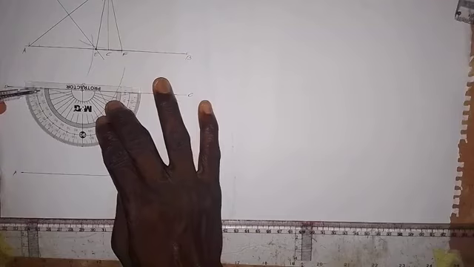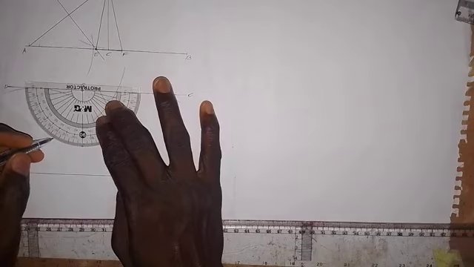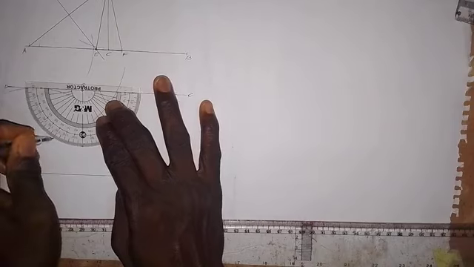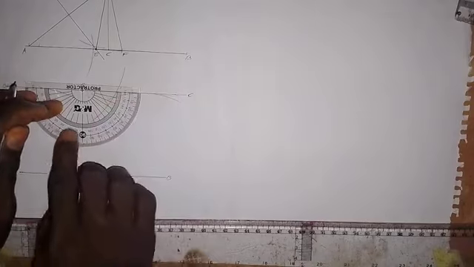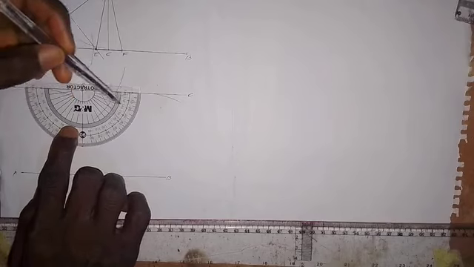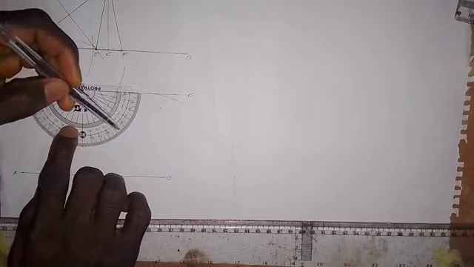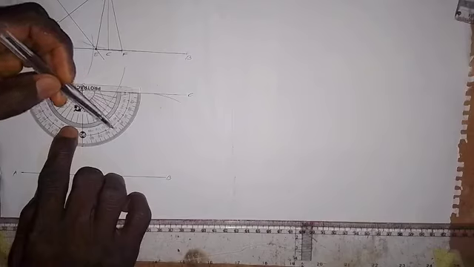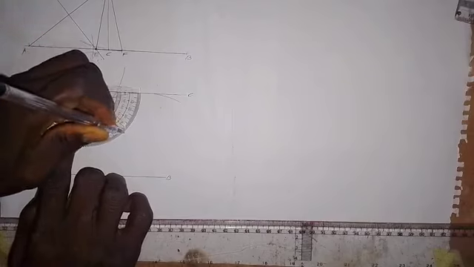On this part here we have 10, 20, 30, 40, 50, 60. So along this 60 degree line, put a dot on the paper. Then coming to this side, read 45 on the upper part of the protractor. We have 10, 20, 30, 40. So 45 is in between 40 degrees and 50 degrees. Put a dot on the paper along this 45 degree line.